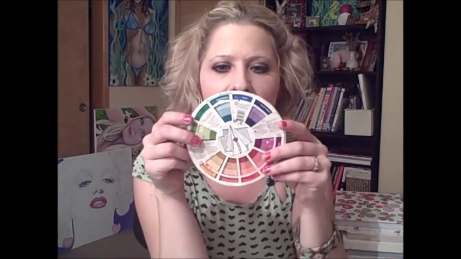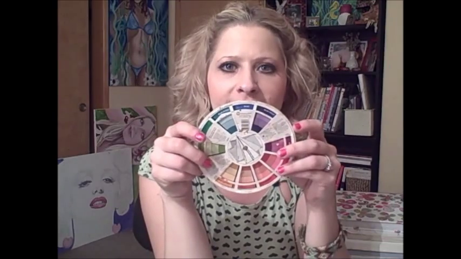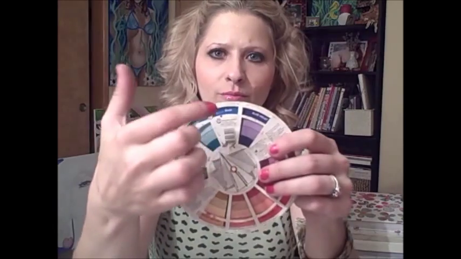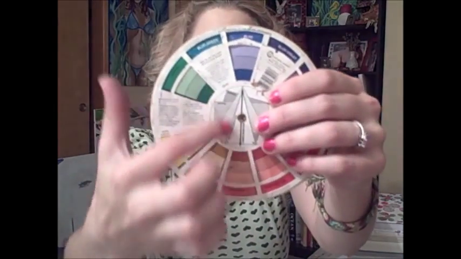Okay, now also mixing complements. A complementary color scheme is any two colors on the color wheel that are exactly across from each other. So for example, blue and orange. Line it up. You got blue and orange.